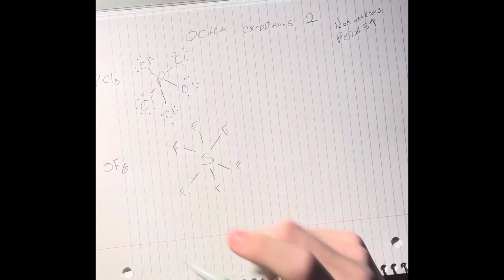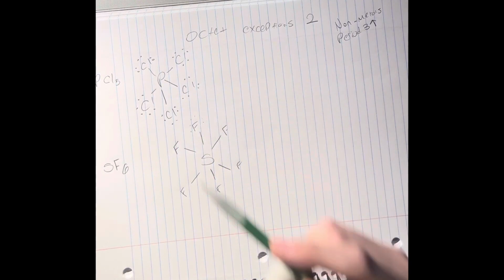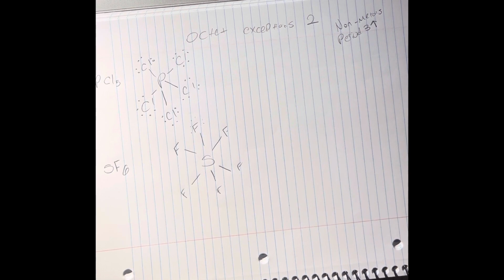All right, and then it would end up looking exactly the same with the filled octets on all of the external atoms, and it would work out perfectly just like that. So this octet exception is super easy because all you have to check for is non-metal and is it period 3 or higher, and it saves you a lot of work with balancing electrons.